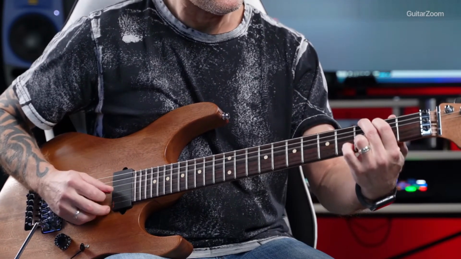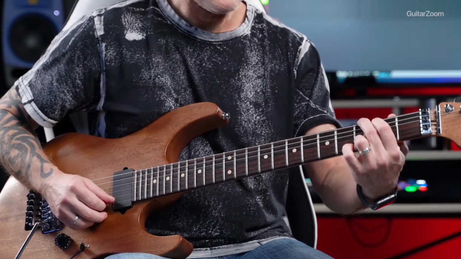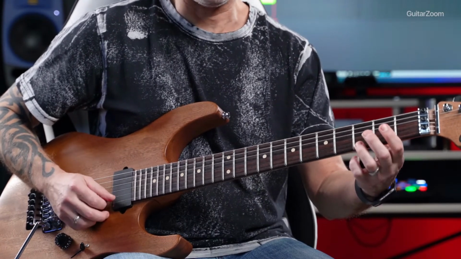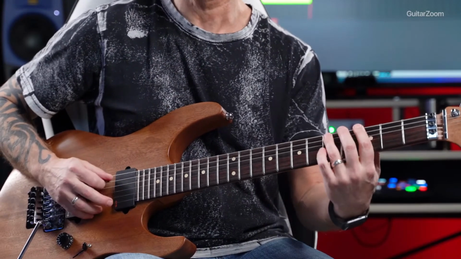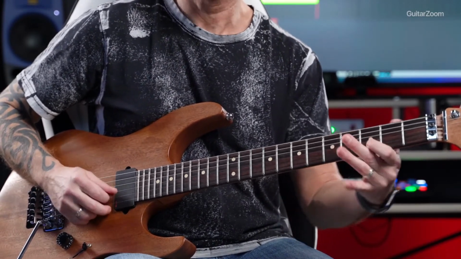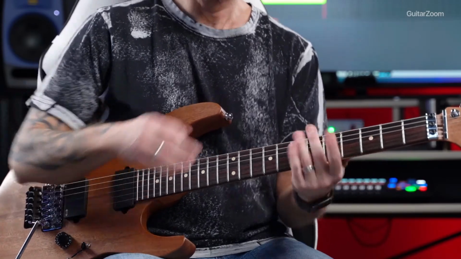So G, B, D, G, B, and then G on the bottom, not D. So what's happening here is we've got three different Gs, a couple of Bs, a couple of Ds. Or if I went to this G barre chord right here, I'd have G, D, G, B, D, and then G again. So again, a host of Gs, a host of Ds, and a B in there.